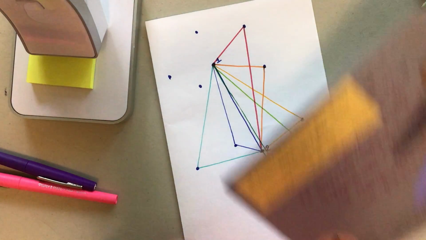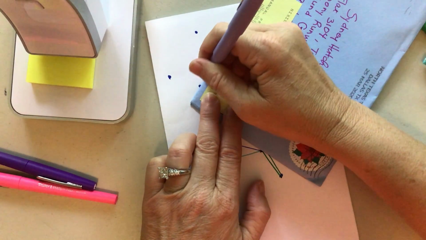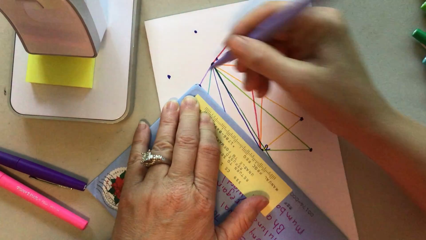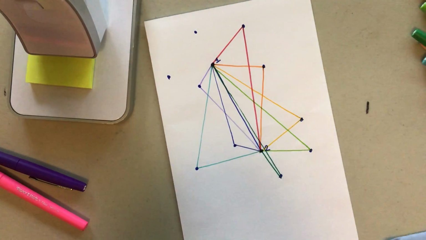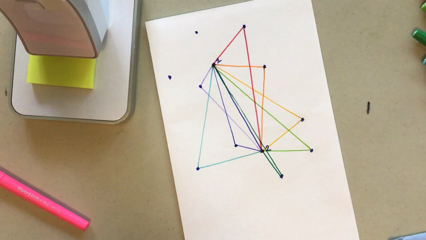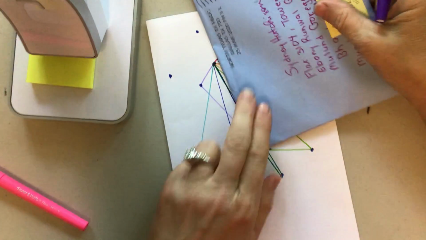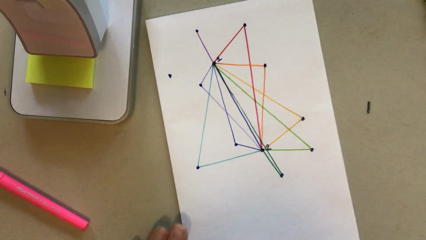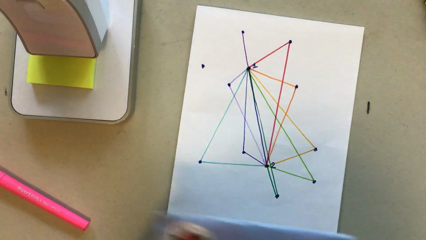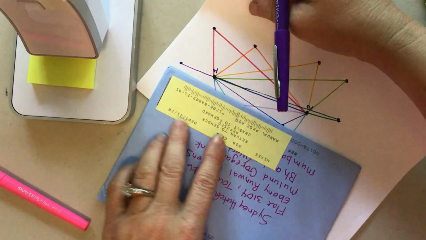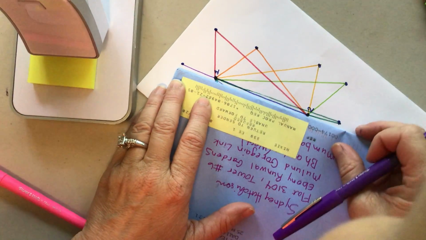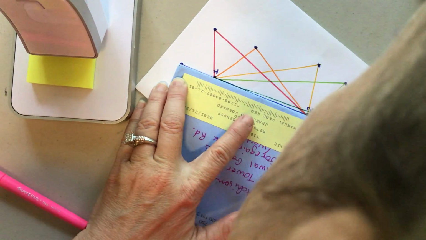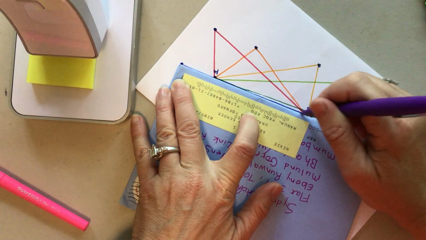Right here. Connected to the 1. Connected to the 2. Connected to the 1. Oh, goodness gracious. That's going to be interesting connecting that to the 2. Let's see if I can not do a straight line. It's going to be basically a straight line. That's okay. That's never happened to me before.